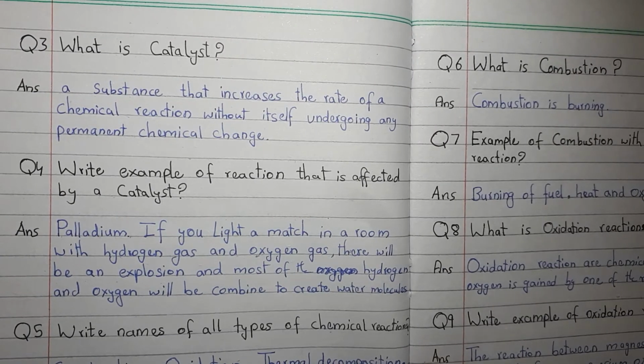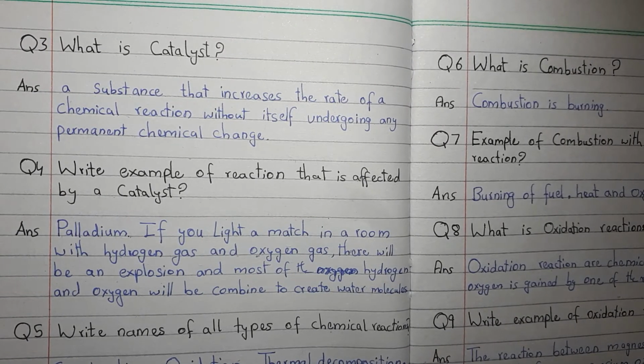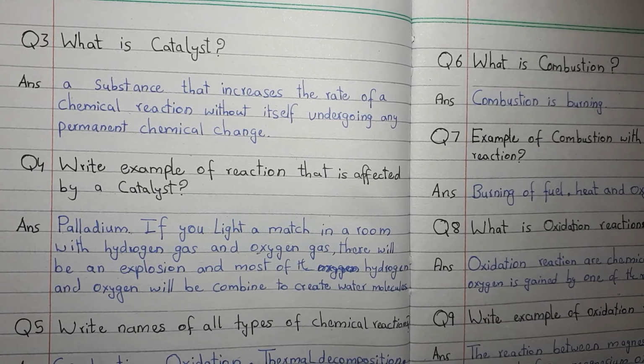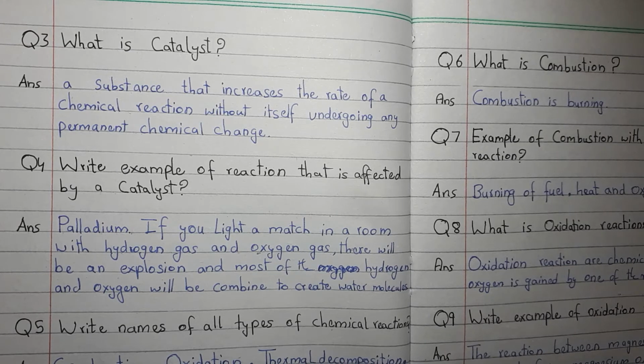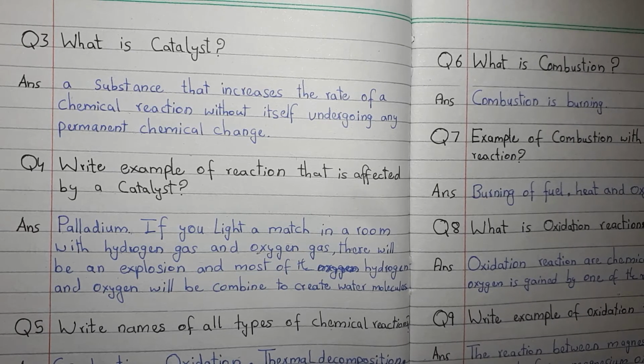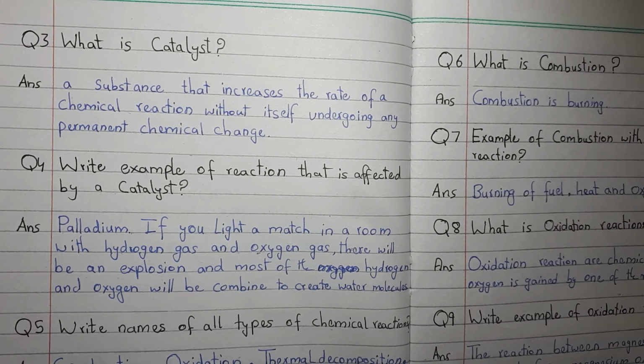What is a catalyst? A substance that increases the rate of a chemical reaction without itself undergoing any permanent chemical change. Write an example of a reaction that is affected by a catalyst. Palladium. If you light a match in a room with hydrogen gas and oxygen gas, there will be an explosion and most of the hydrogen and oxygen will combine to create water molecules.